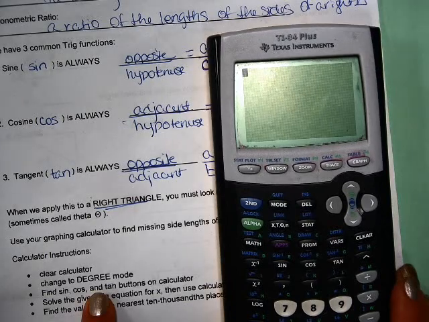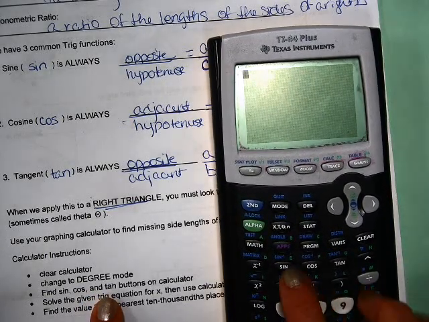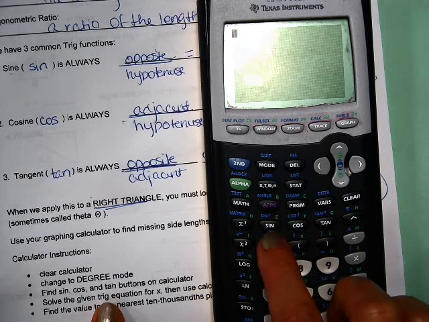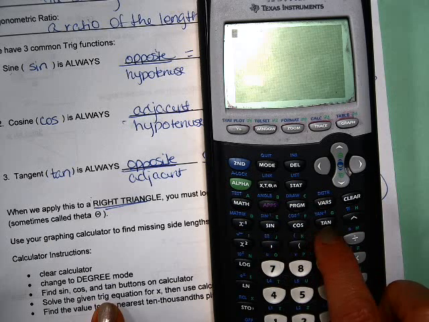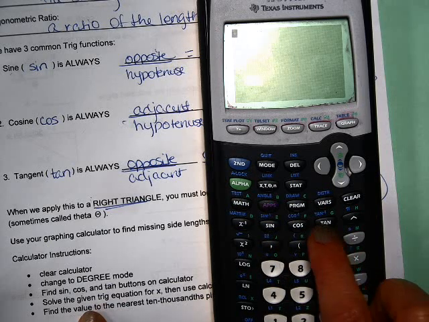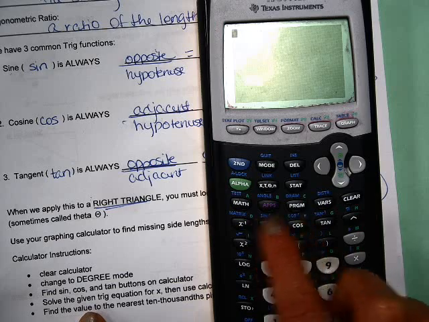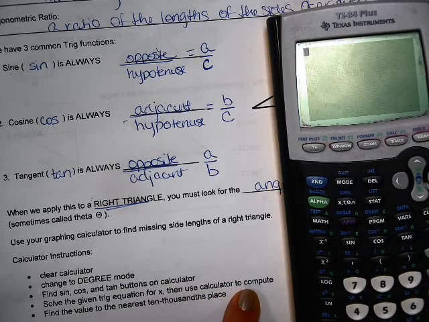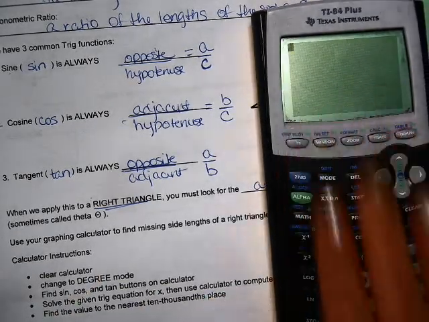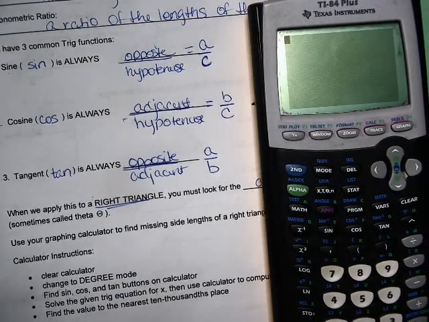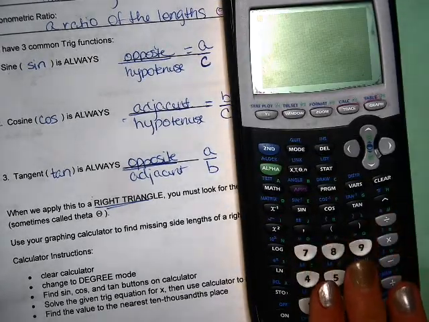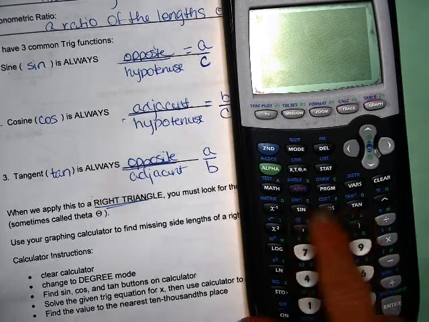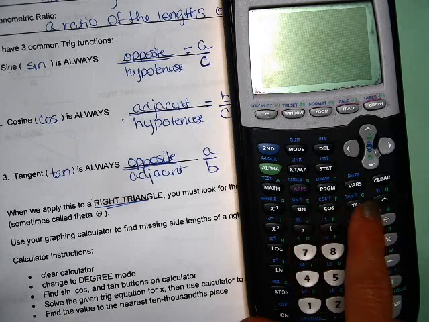Now, to find the sine, cosine, and tangent buttons on your calculator, right above the 7, 8, and 9, two buttons up, are the abbreviations for sine, cosine, and tangent. And when we're using trig functions, we're going to be using those buttons. So solve the given trig equation for x, then use the calculator to compute. We're going to set some things up and then use our calculator to actually find the answers for us. In order to use these trigonometric ratios, you've got to use these buttons. You've got to have a calculator that will do this for you.